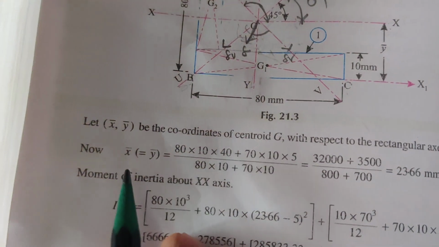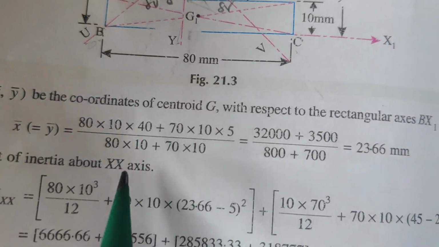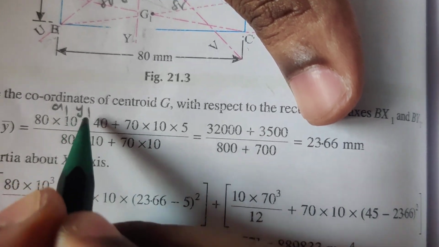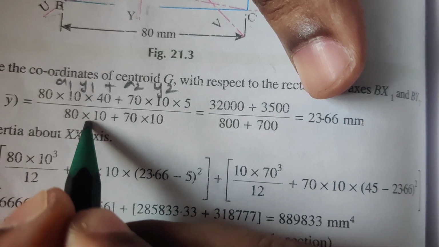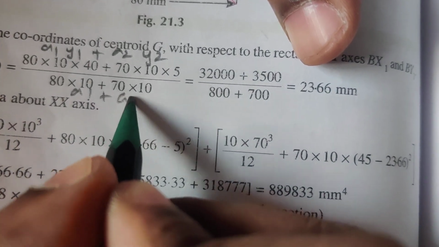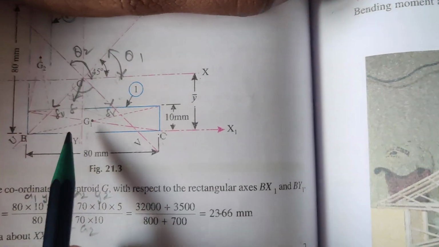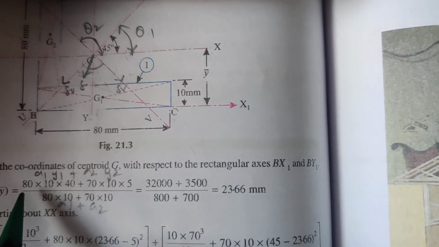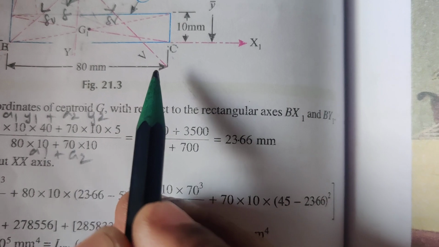Okay, so x bar is equal to, we know the formula: A1 into Y1 plus A2 into Y2 divided by A1 plus A2. Okay, so for portion 1, the area is 80 mm width and 10 mm thickness, so 80 into 10 into Y1.